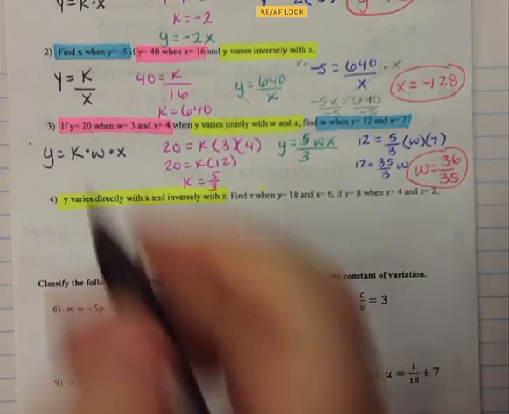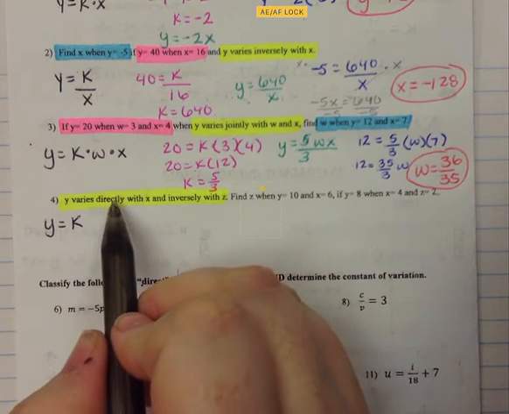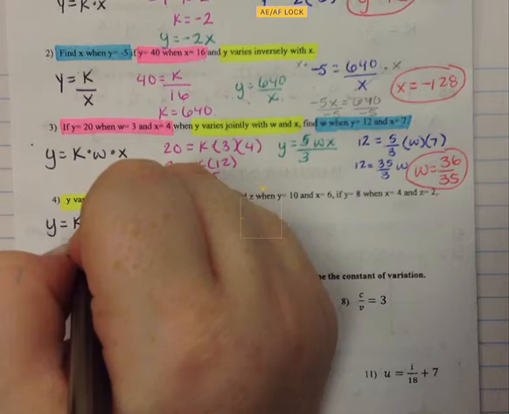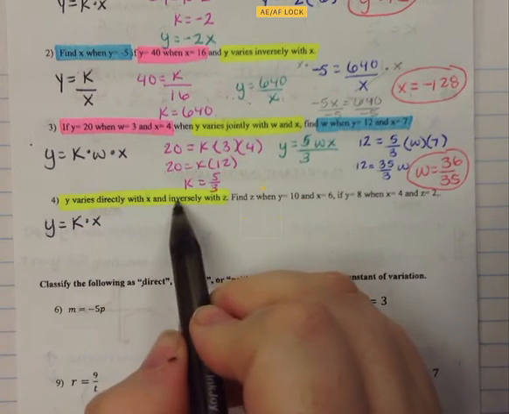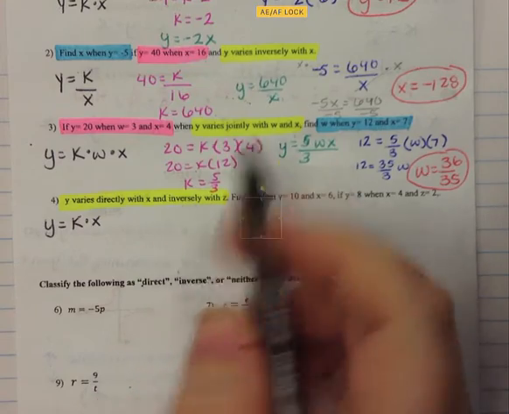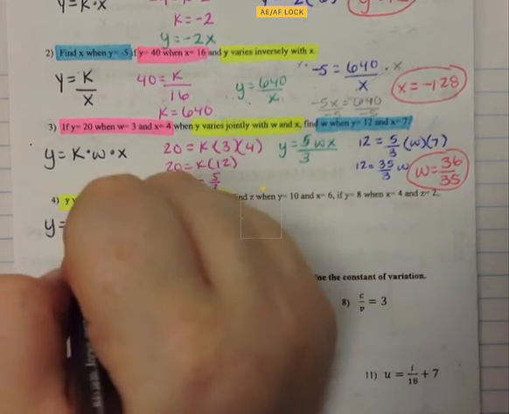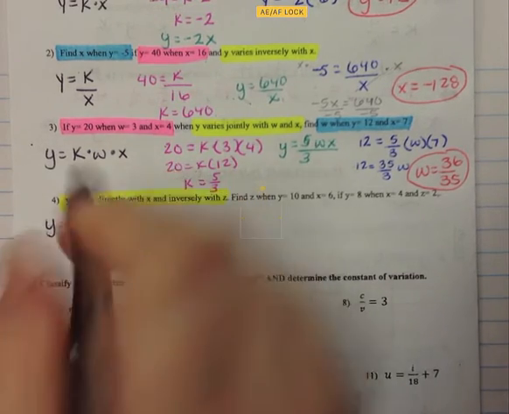Y varies. That still means y equals, and we put our k. Directly with x. That means directly is multiplication, so we're going to multiply by x. And inversely, we already have our k. Inversely just means division. So division, all that divided by z. This is our basic equation.